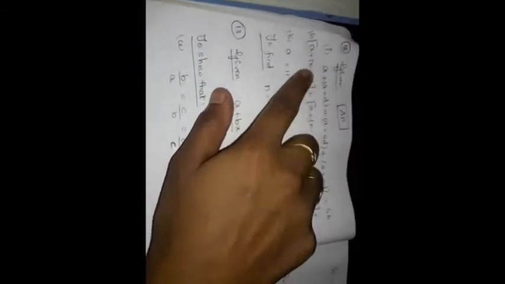So we are in the 12th question now. The sum of the first 4 terms of an AP is 56. The sum of the last 4 terms is 112. If its first term is 11, find the number of terms. So what is given? Sum of first 4 terms. It is an AP given in the question. So the 4 terms are going to be a, a plus d, a plus 2d, a plus 3d, which is going to be 56.